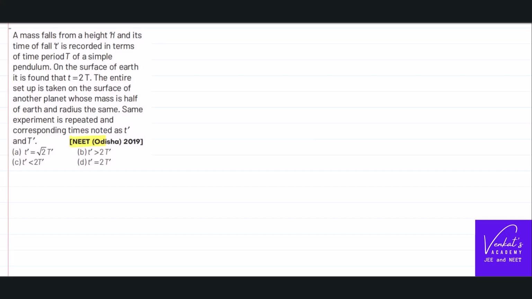This is a NEET 2019 question on oscillations. The question is like this: a mass falls from a height h and the time of fall is t, recorded in terms of the time period T of a simple pendulum on the surface of the Earth, and the relation is t equal to 2T. I'll stop there for a minute and try to solve what he has given in the first part of the data.